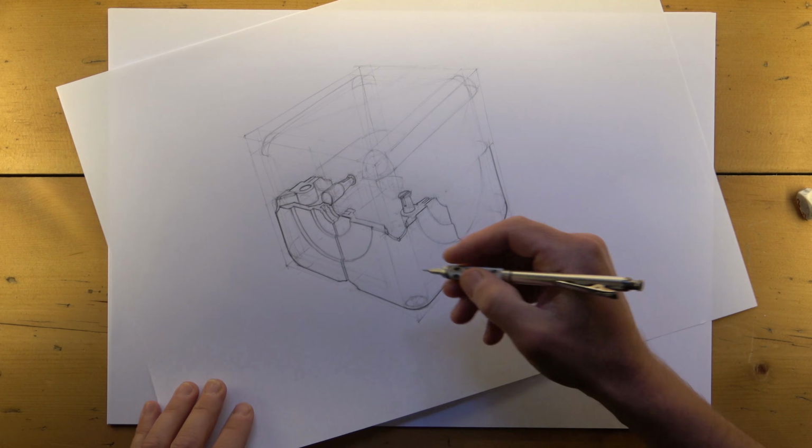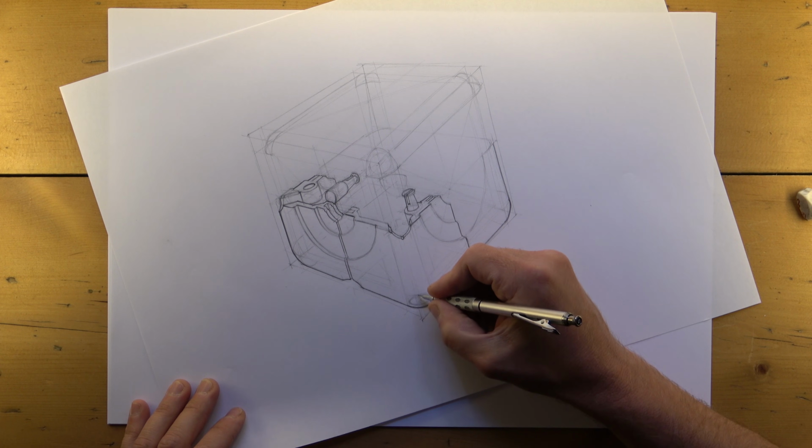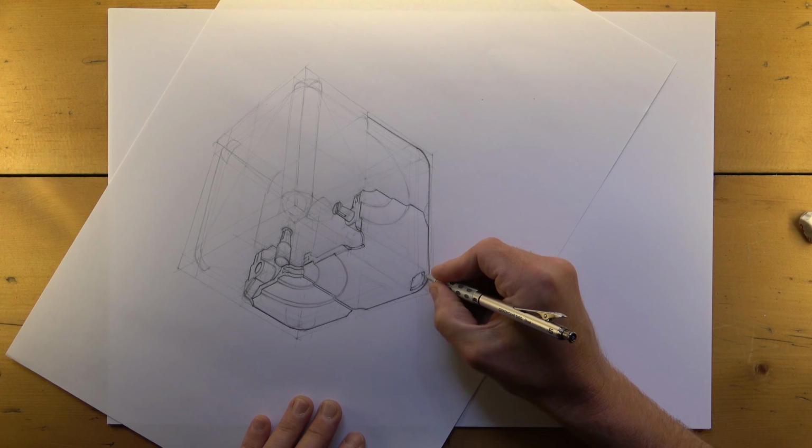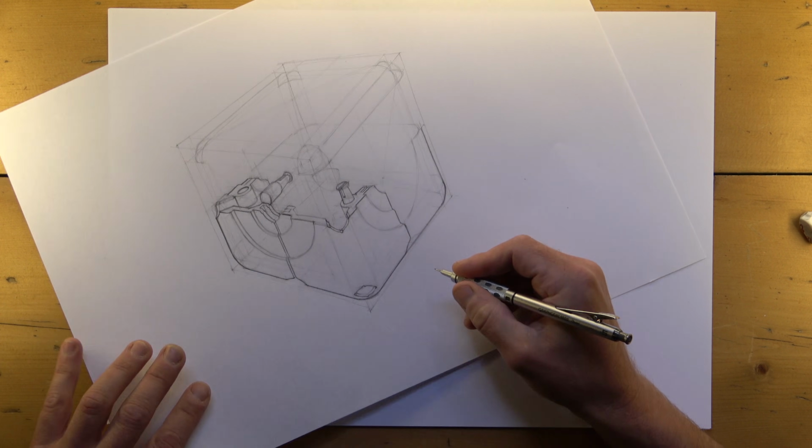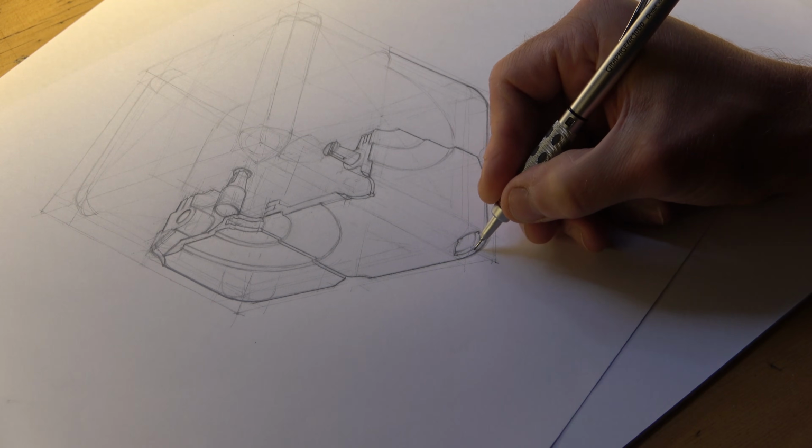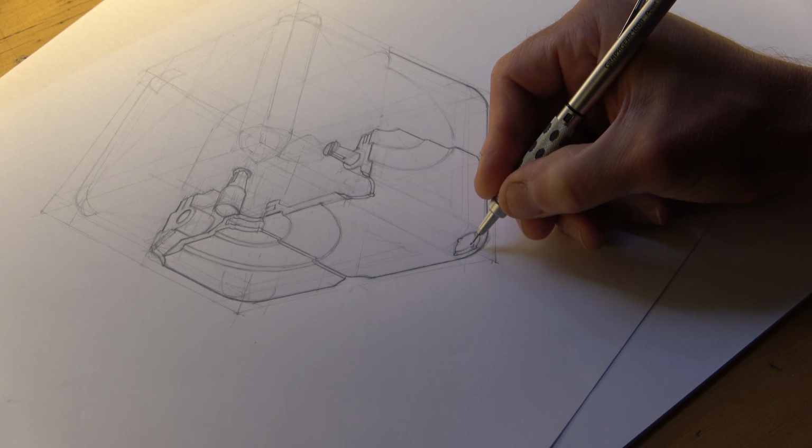Finally, in this sketch you can see that I'm working on a more detailed part of the product. I've created the shape using construction lines in the same way that I did with my previous sketch, and each of the principles apply in exactly the same way as they do in all design sketching.